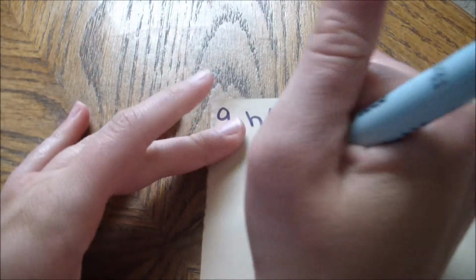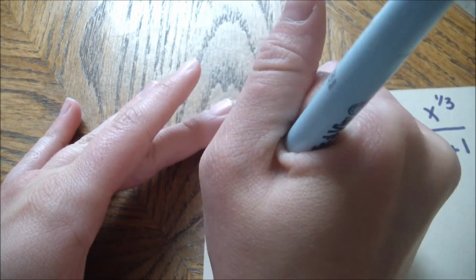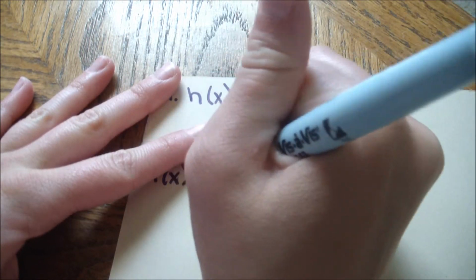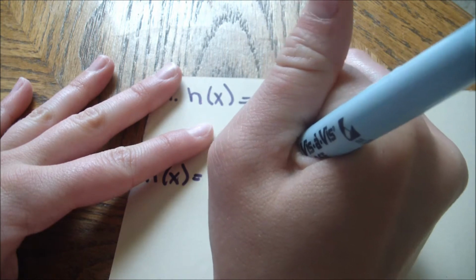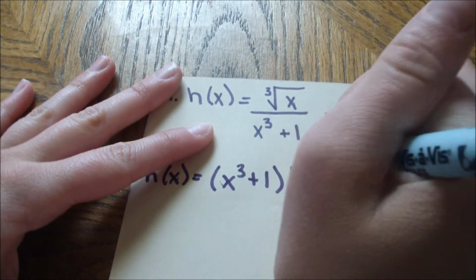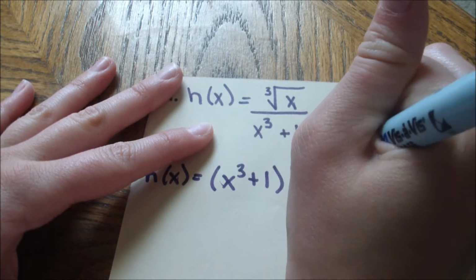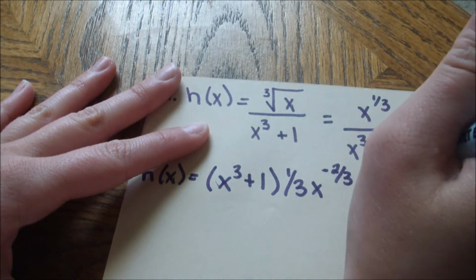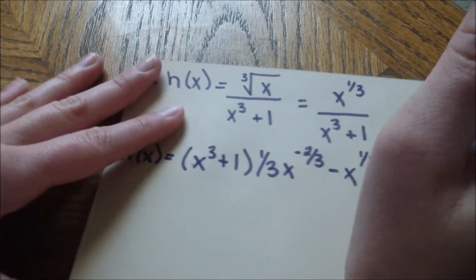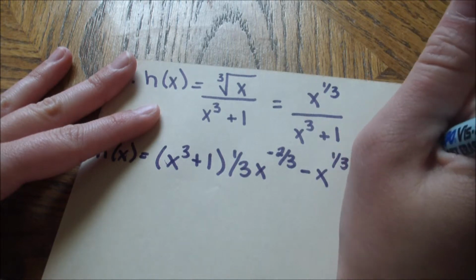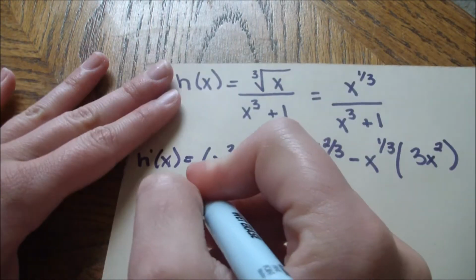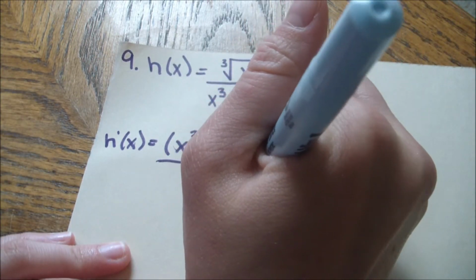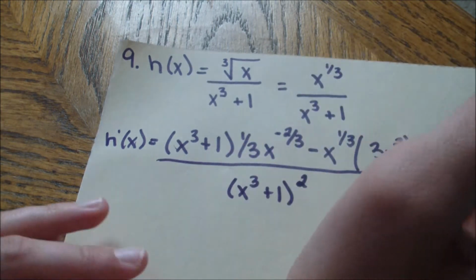Alright, so h prime of x, or the derivative of h of x, equals x to the third plus 1 times 1/3 x to the negative 2/3, minus x to the 1/3 times 3x squared, all over g of x squared, which is x to the third plus 1 squared.